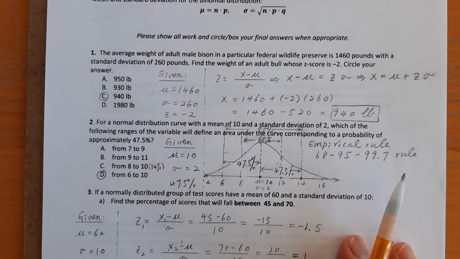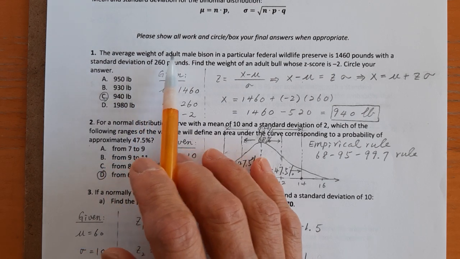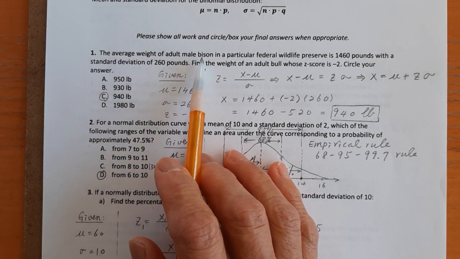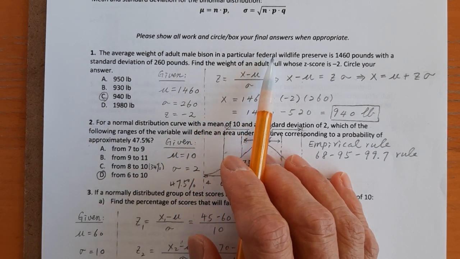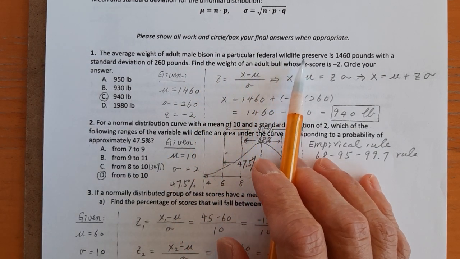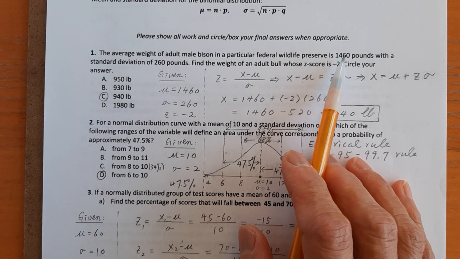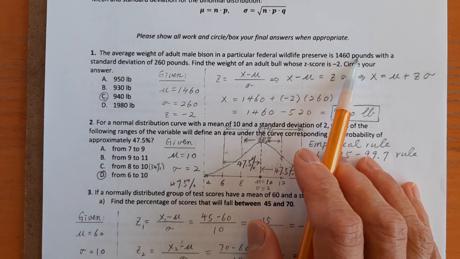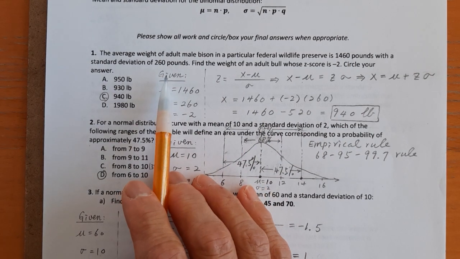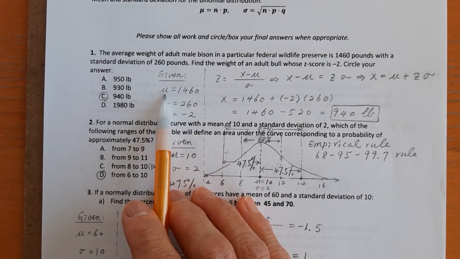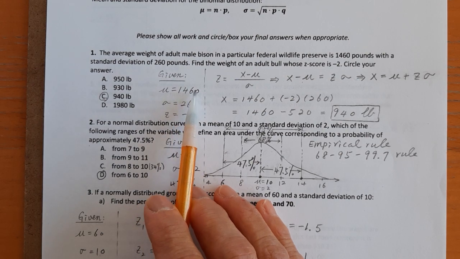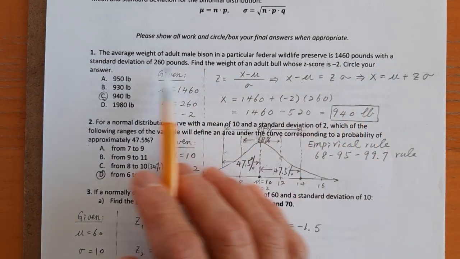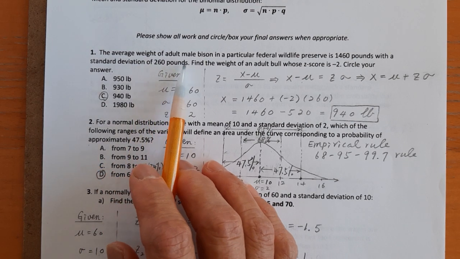First question. The average weight of adult male bison in a particular federal wildlife preserve is 1,460 pounds. So given the population mean is 1,460 pounds with a standard deviation of 260 pounds.